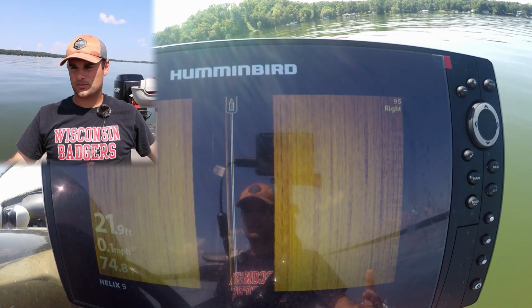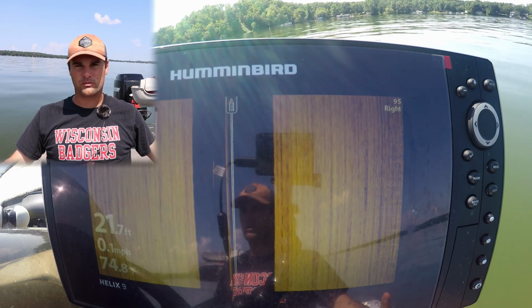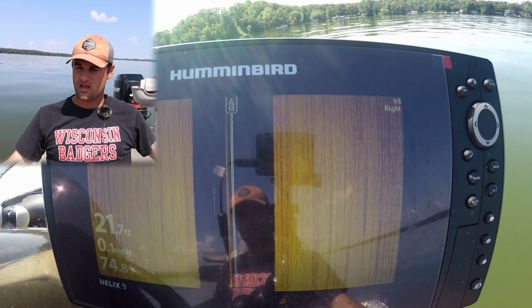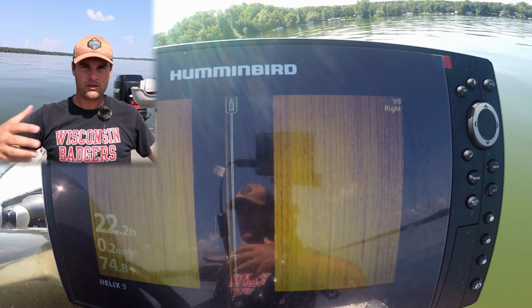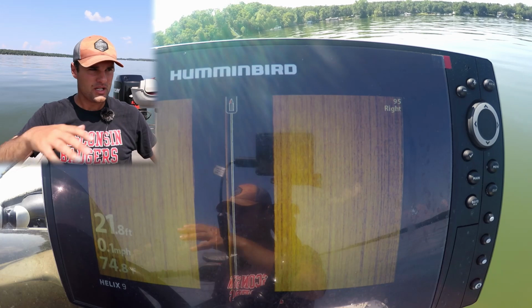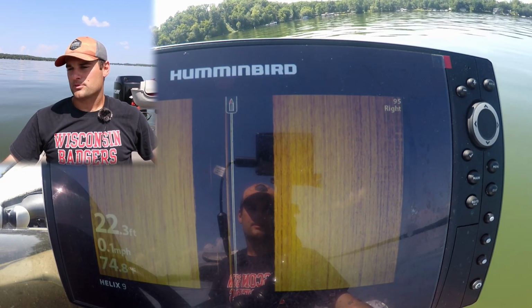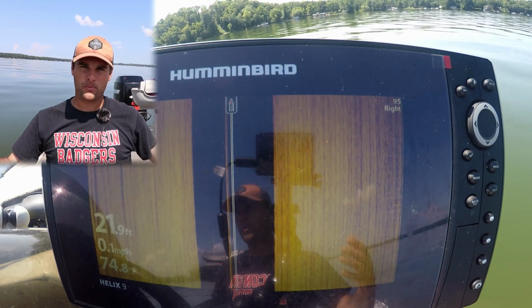And on river systems, go ahead and look on the downstream side of current breaks, downstream sides of bends in the creek channels. That's where the current is going to eddy back up and push that debris back into a pocket or an edge. That's where you're going to find a lot of structure. That's natural structure.